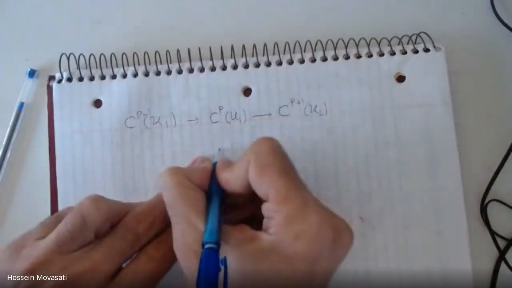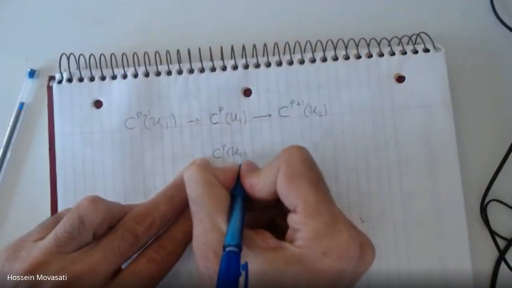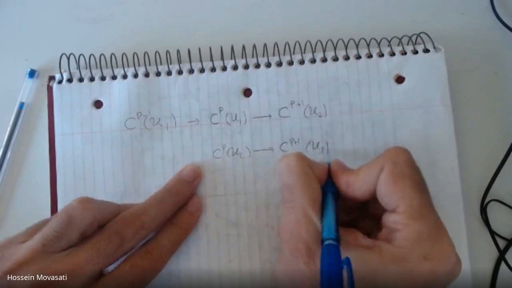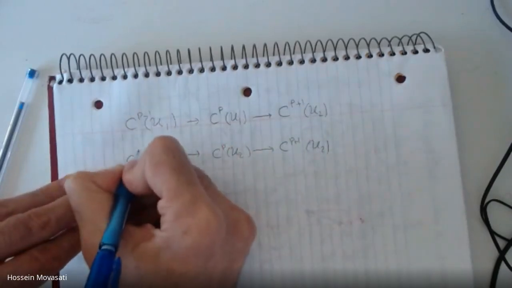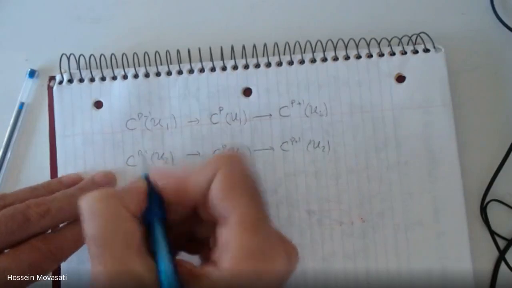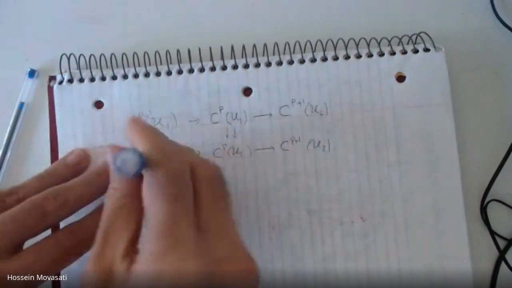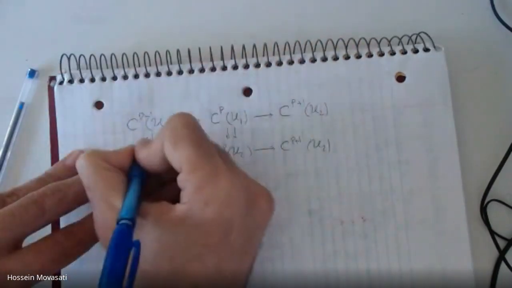Now this C^p of U2, C^(p+1) of U2, C^(p-1) of U2. Then here there will be these two maps that I had. Oh, again, I'm making the wrong direction.